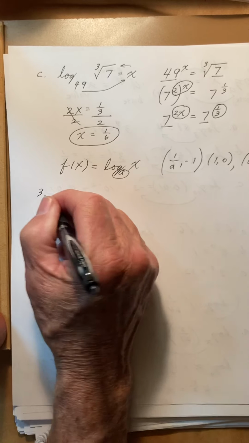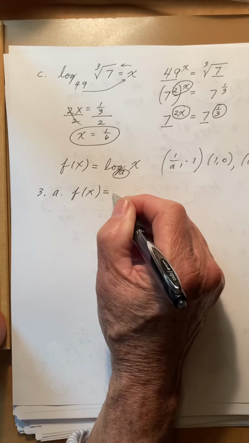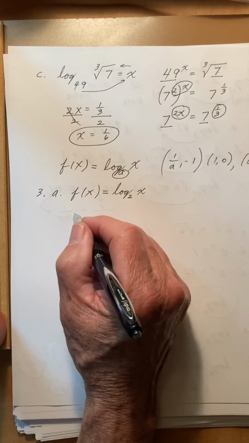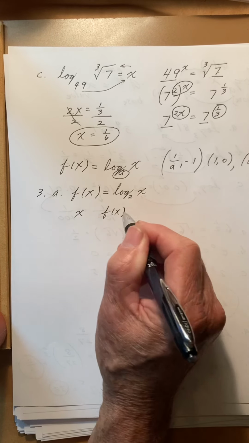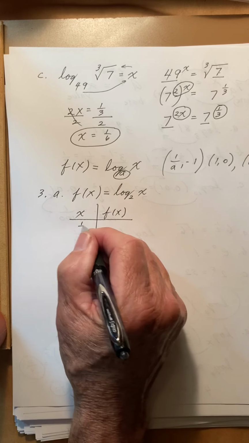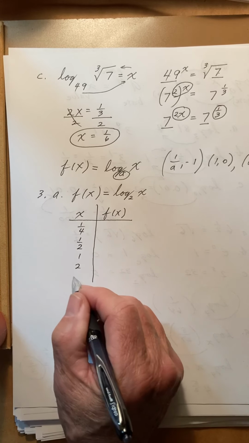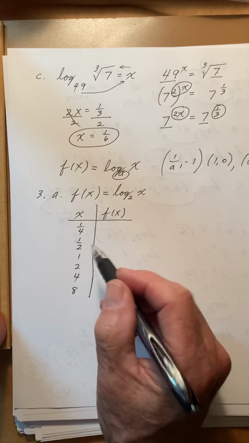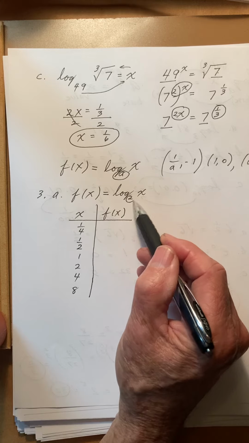The first one is f of x equals log base 2 of x. And I've already provided you a table for x and f of x, where f of x is the same as y. And I'm using 1/4, 1/2, 1, 2, 4, and 8 for my x's, because they're all some power of the base, which is 2.